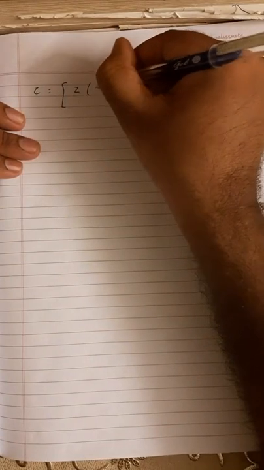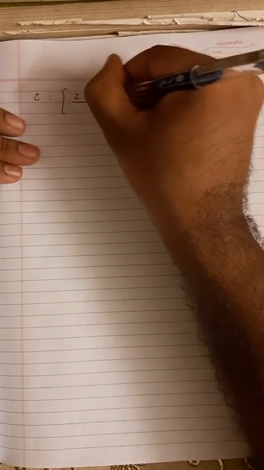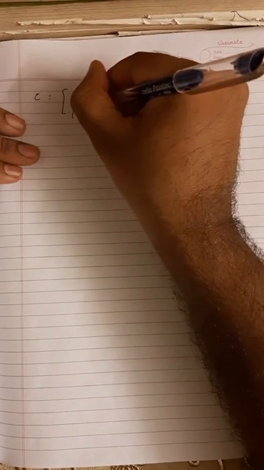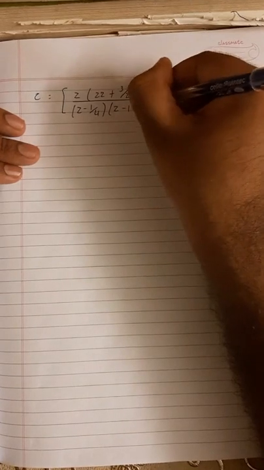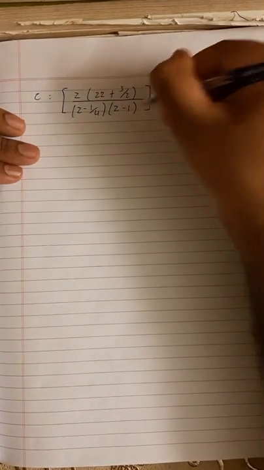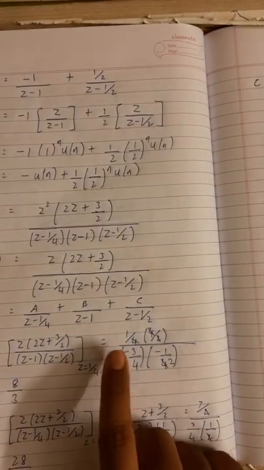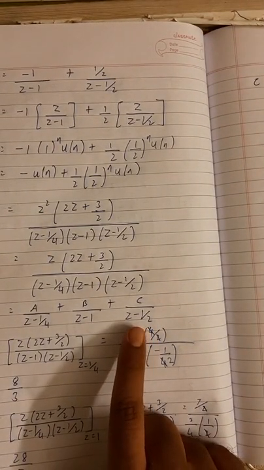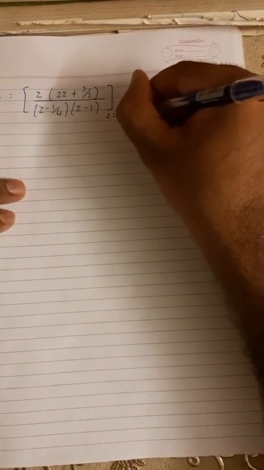You will get z(2z + 3/2) / ((z − 1/4)(z − 1)). Then the value of z should be, let me see, z − 1/2 = 0. Therefore z = 1/2. So substitute z = 1/2.